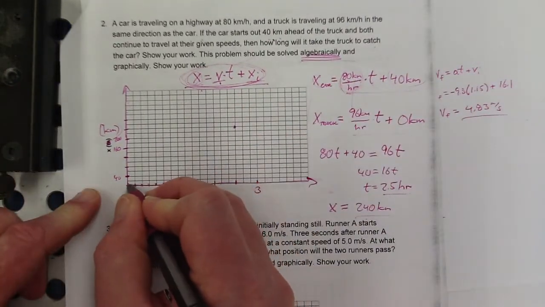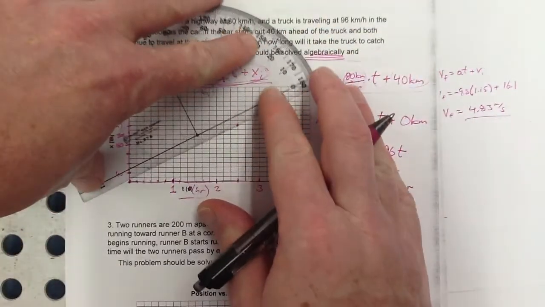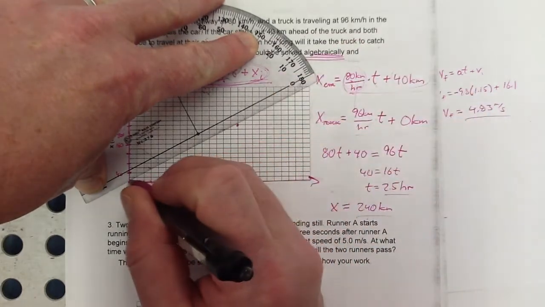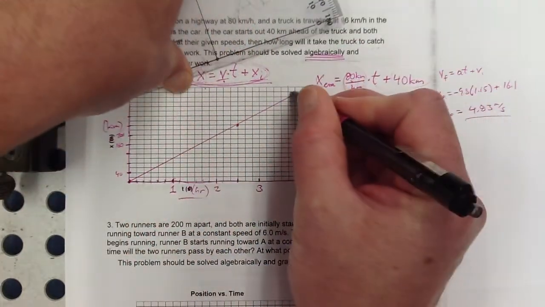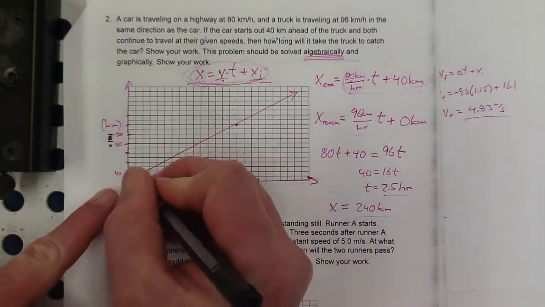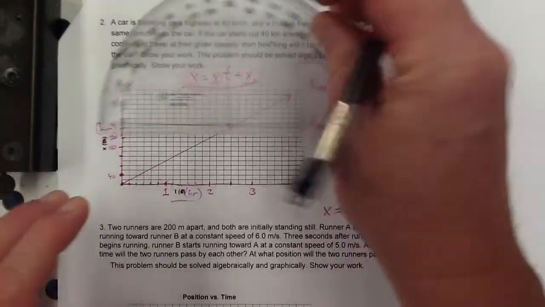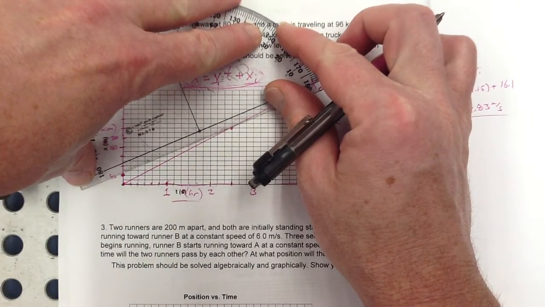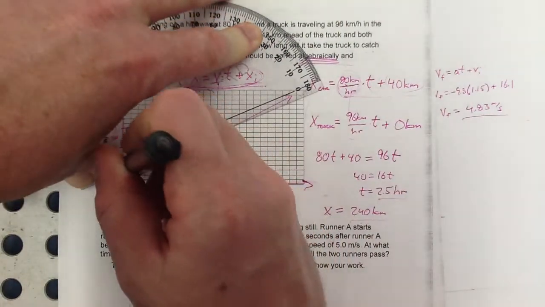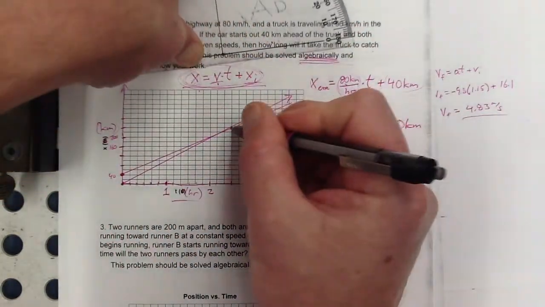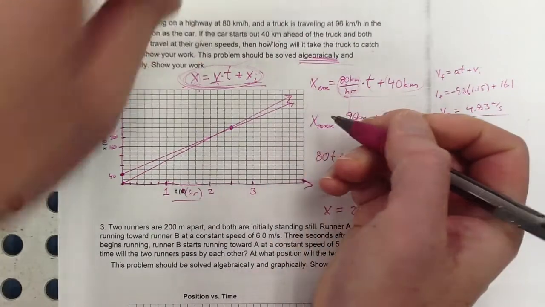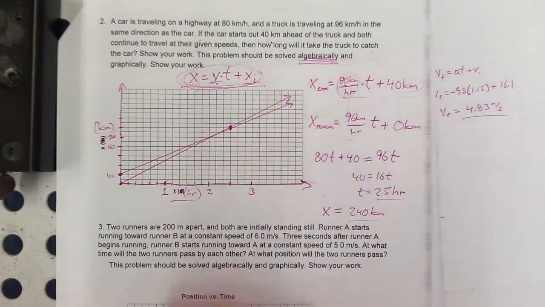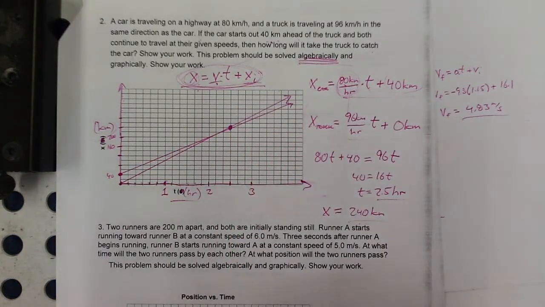The truck starts at the origin. Sorry, the truck starts at position 0, we should say. And the car starts at position 40. And that looks pretty good. When the 2 things don't look like they intersect exactly where you want them to, just make the dot bigger. That's my secret there. So that looks great.